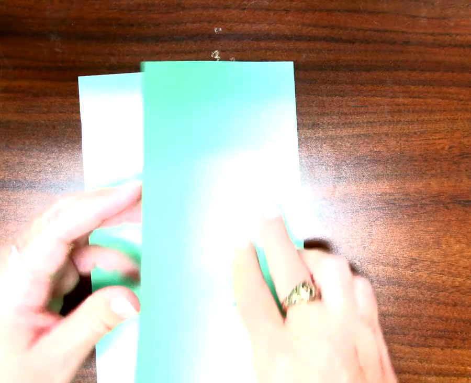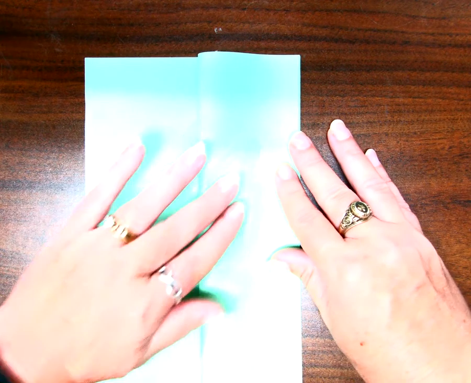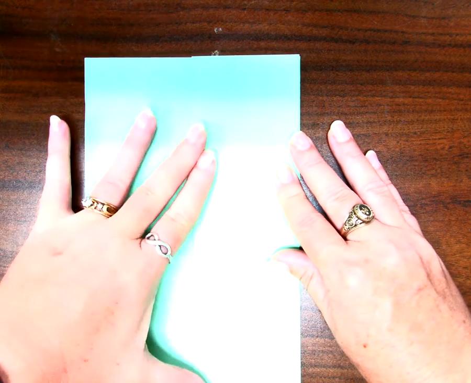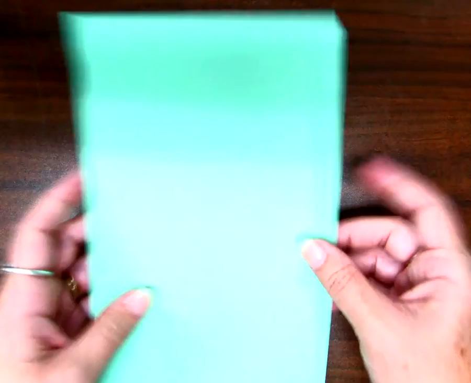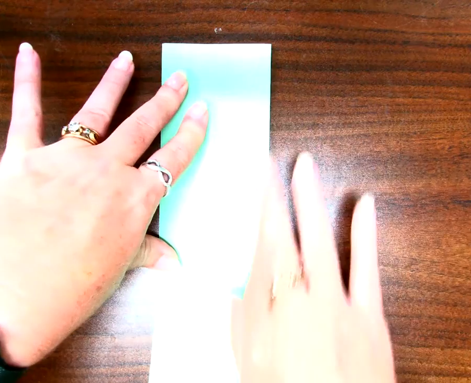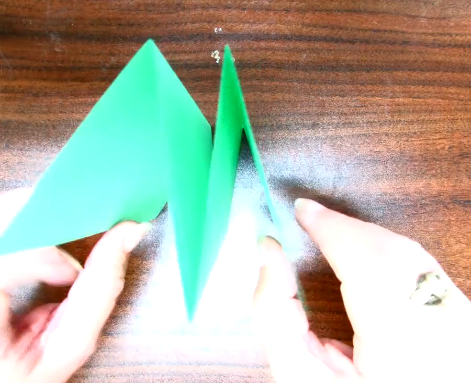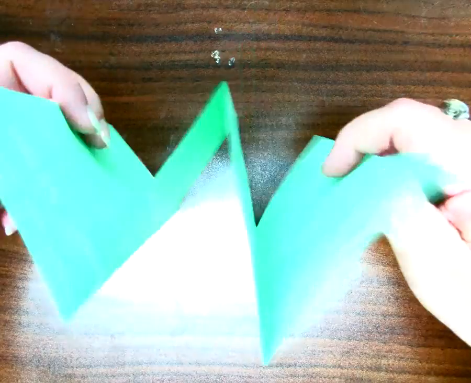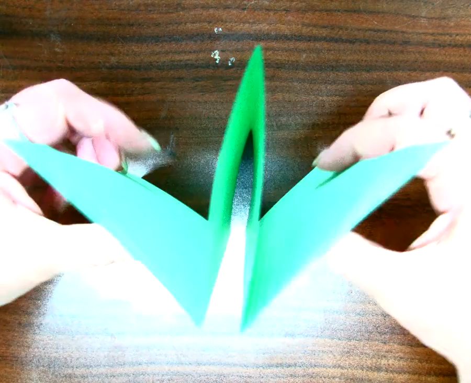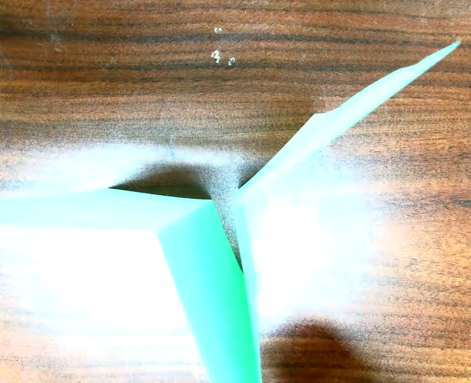And then we want to fold this out here. And then I want to fold this here. So if you look at it straight on, it looks like an M. Or, to avoid confusion, a W. Okay? So make a Y out of it.